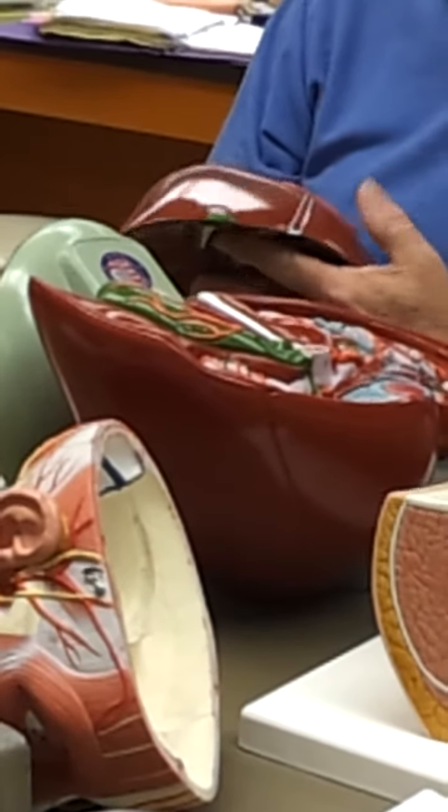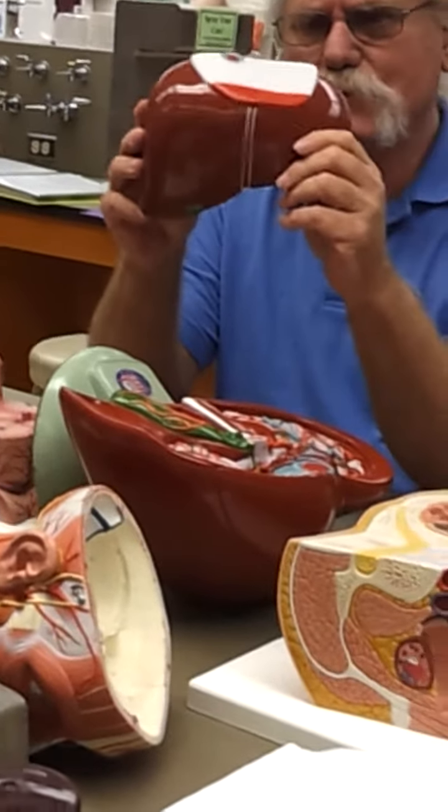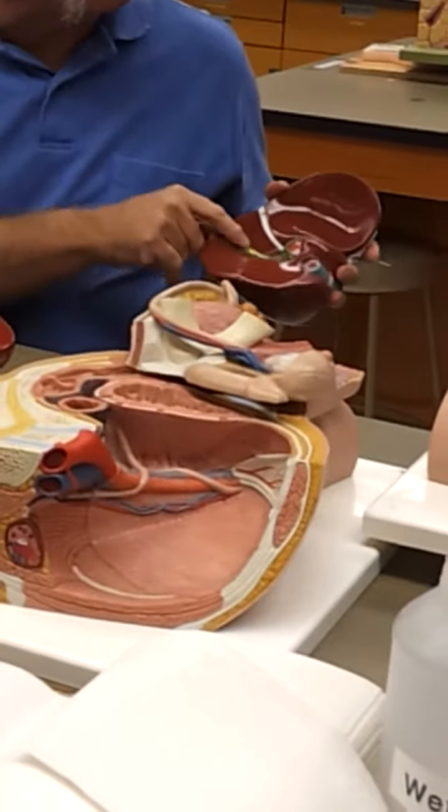Model for the liver in the room. So that one would fit just like that. The only thing I can get off of this model, when I look on this side, this thing with the yellow cavity, what do you think that is?